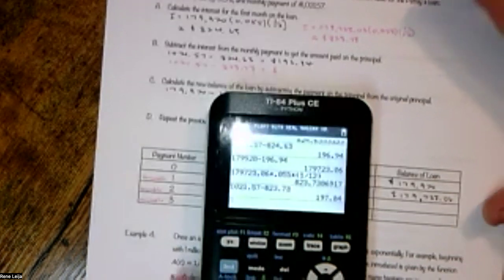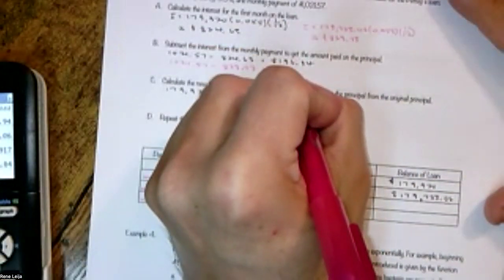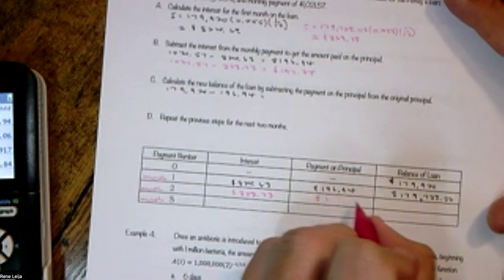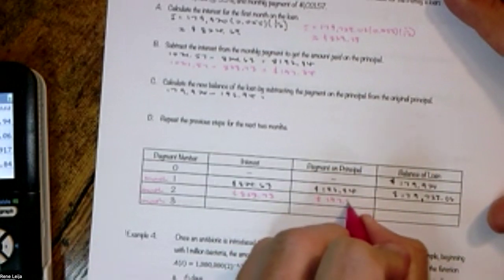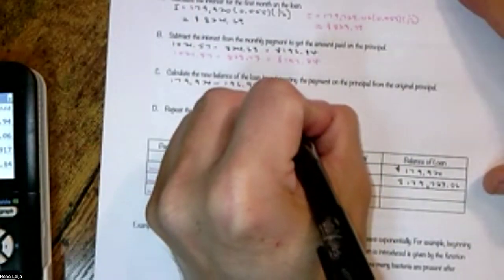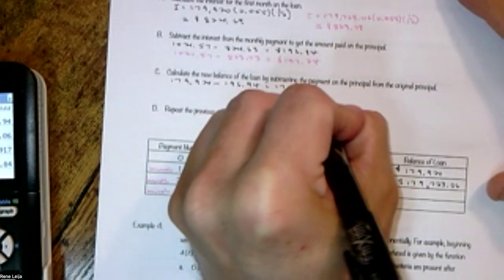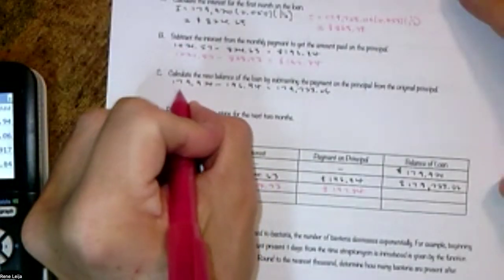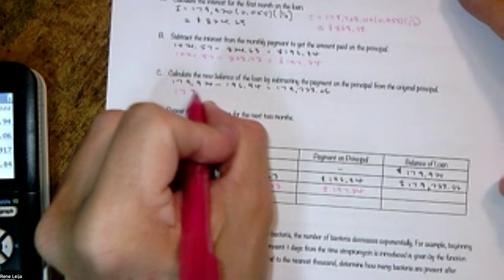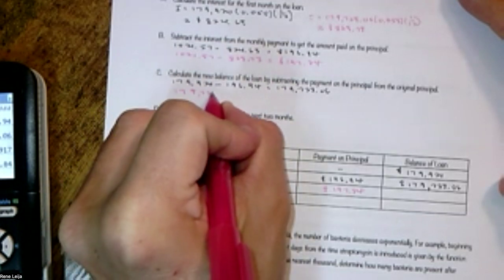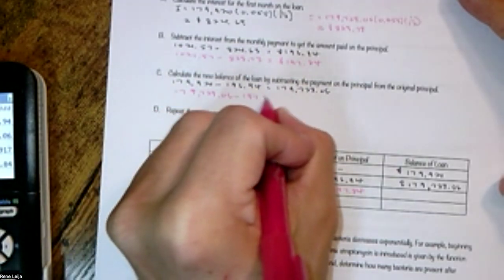So that's 197.84. Then the balance of the loan. I forgot to write this up here from the first month. Okay. Now the balance on the loan, so that's 179,723.06 minus the 197.84.